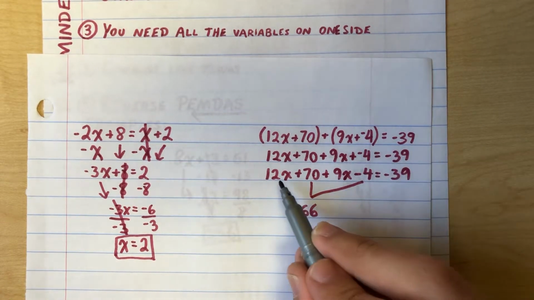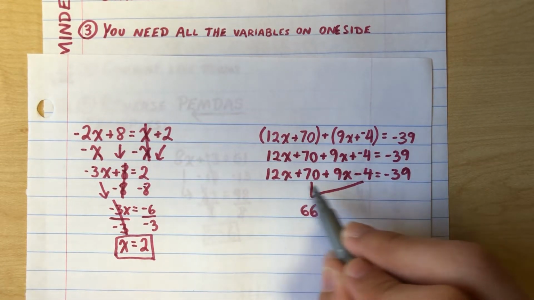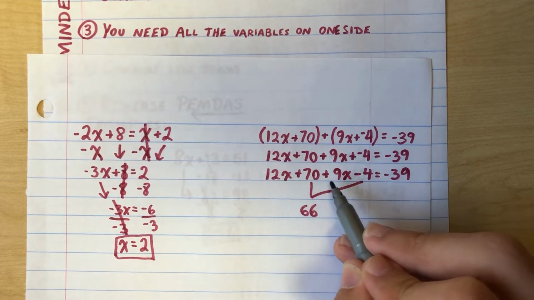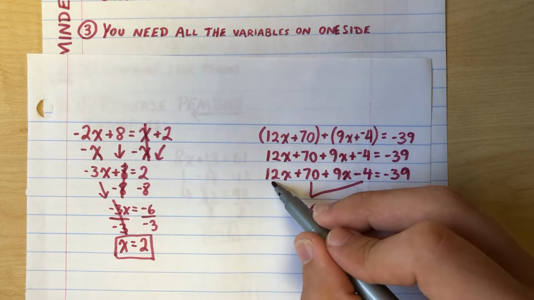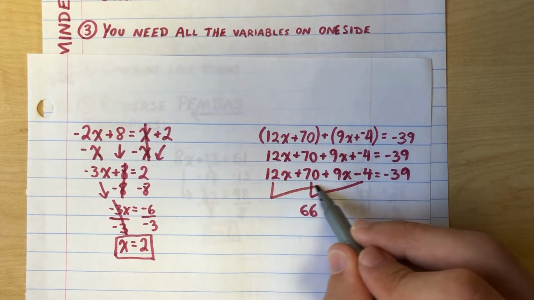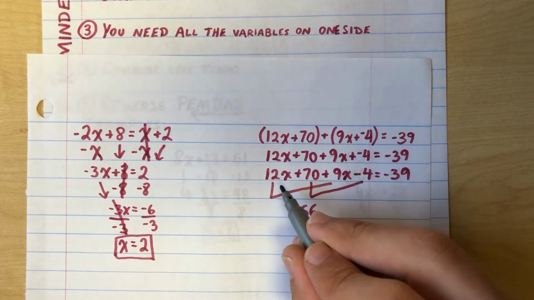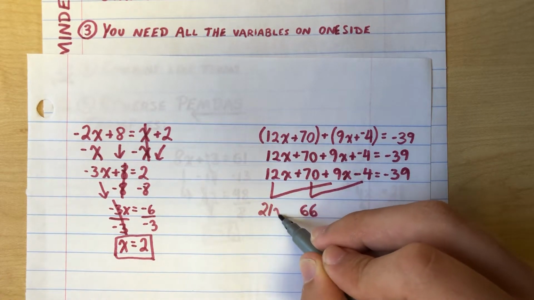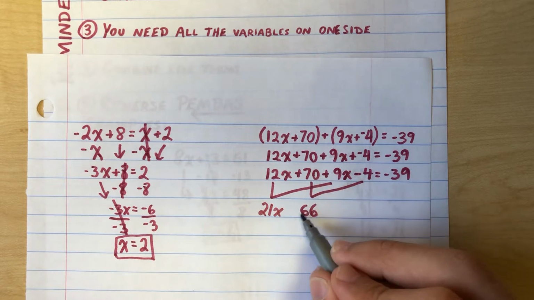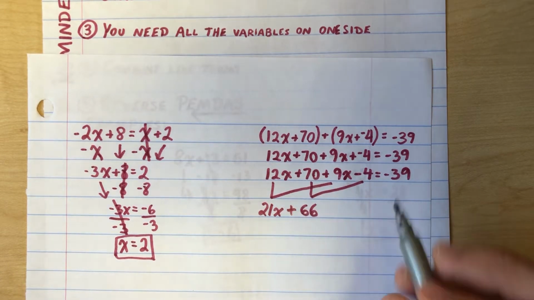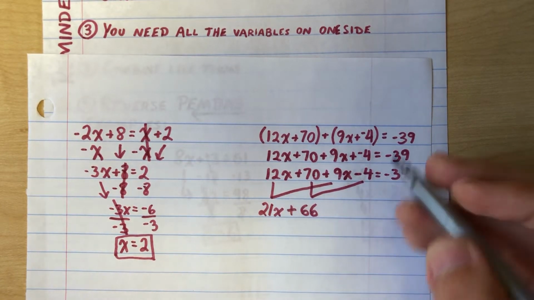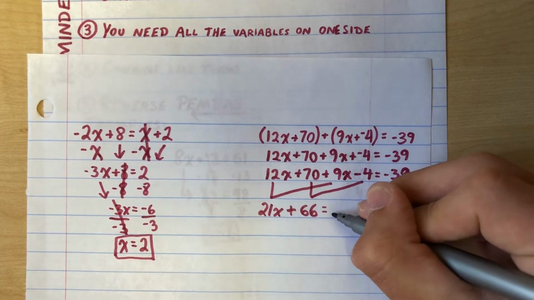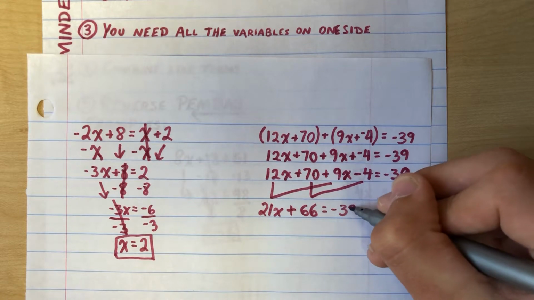All right, and then these are like terms, right? These are both just x terms, so it's the same variable. So then you're just doing 12 plus 9, all right? So 12x plus 9x is 21x. All right, and this is positive 66, so we're just going to put a plus sign right here, and that's how you combine like terms. And then this still all has to equal this -39. We just combine like terms.